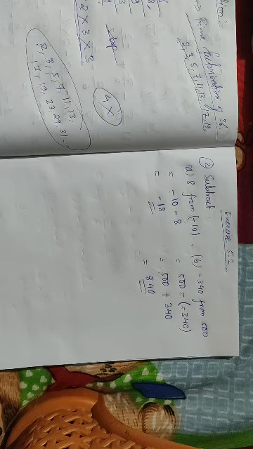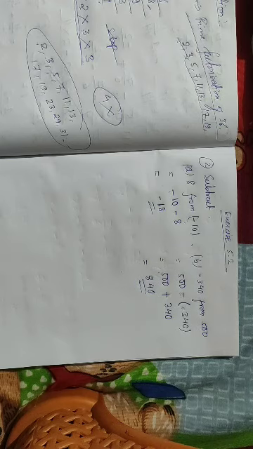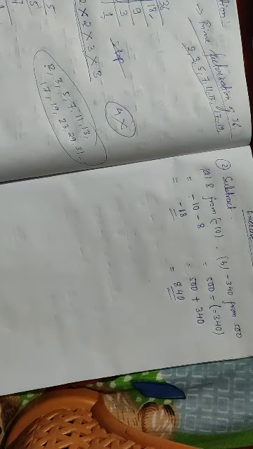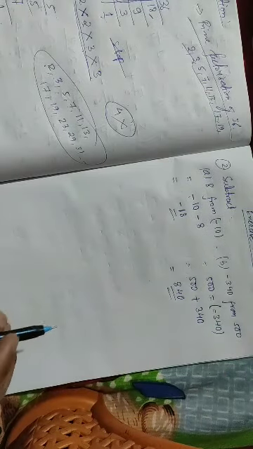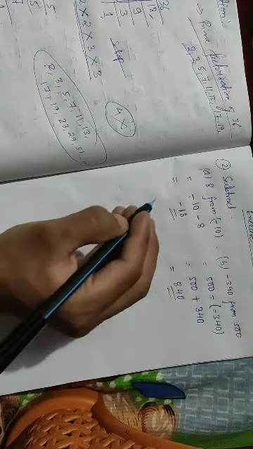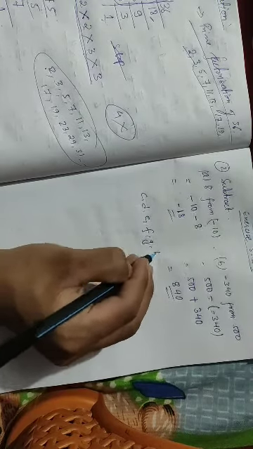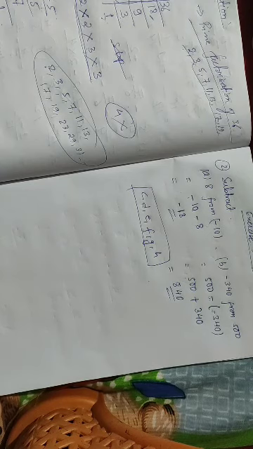In this way I want you to do question number C and D as homework. According to the sums given in the book, they are very easy if you understand these two sums. You can do all the sums like C, D, E, F, G and H. These are the simple sums, you can try them at home.